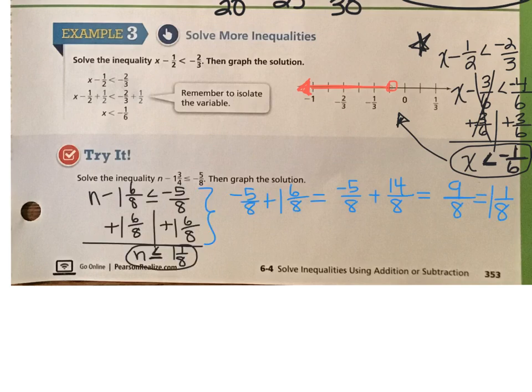All right, let's go ahead and talk about that common denominator. You'll notice here in the inequality that I wrote that I changed the denominator to eighths because eighths is a common denominator for fourths and eighths. So the inequality becomes n take away 1 6/8. That's going to replace the 1 3/4, okay, equals a negative 5/8. That fraction does not have to change.